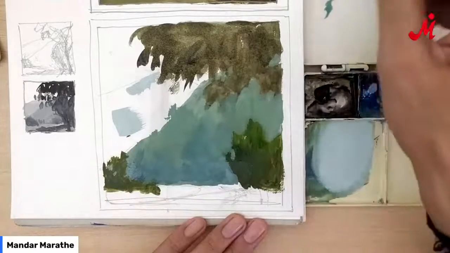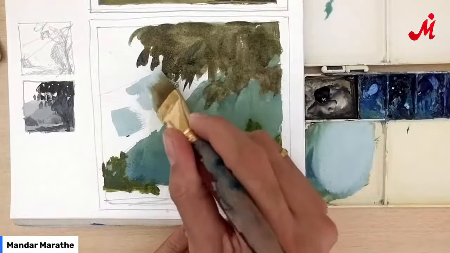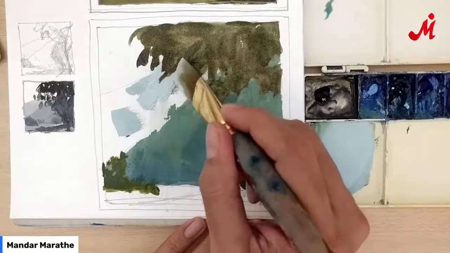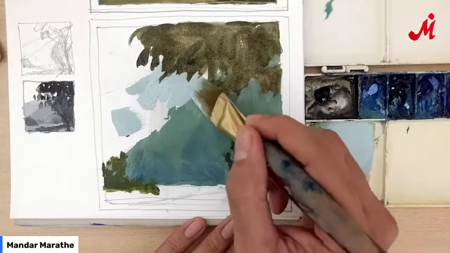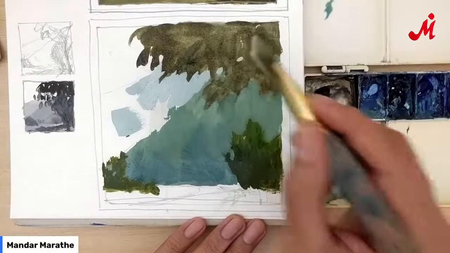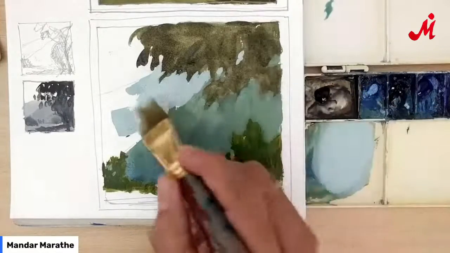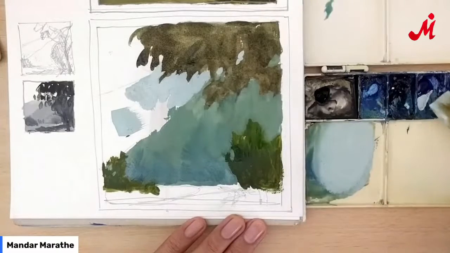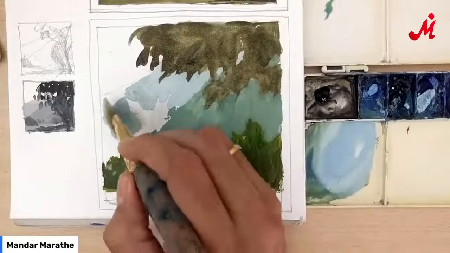I want to make it lighter towards the top and then darker towards the base, and more bluish towards the base.